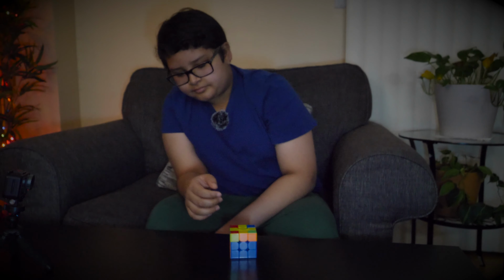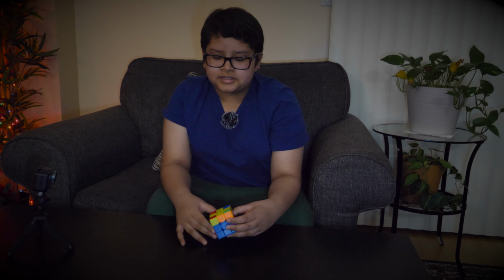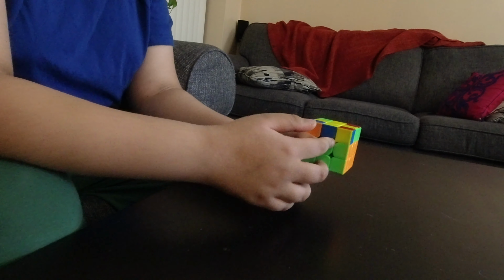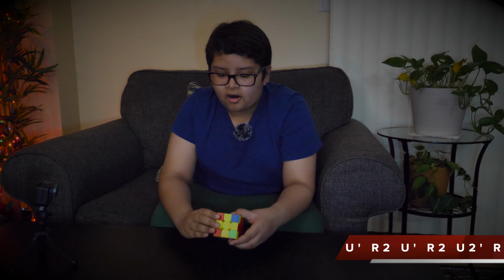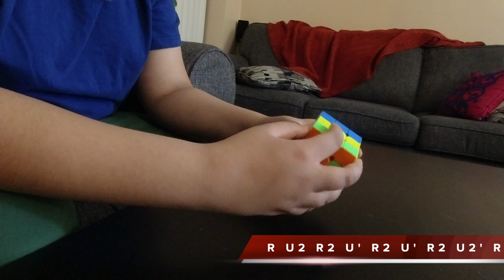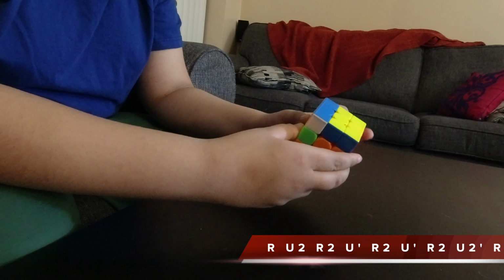So now, it's time for the rest of the OLL cases where you solve the cross. Now, for this case in particular, there's two yellow stickers facing left, and the other two are facing forward and backward relative to your perspective. You want to do R, U2, R2, U prime, R2, U prime, R2, U prime 2, R. And that solves the yellow face.